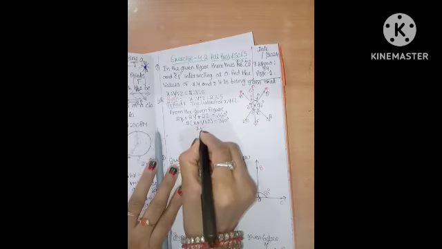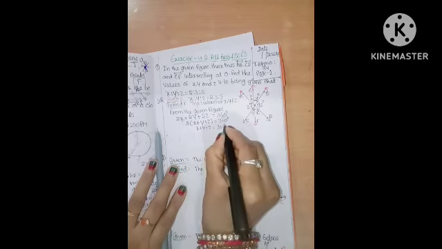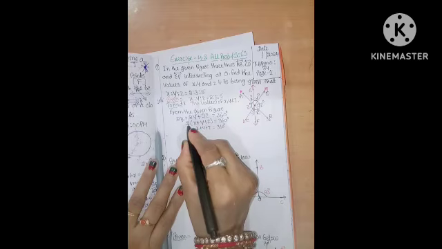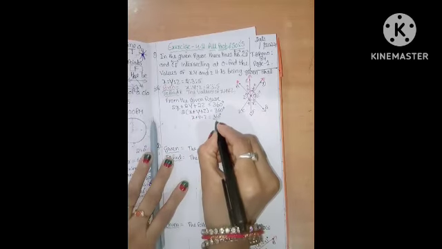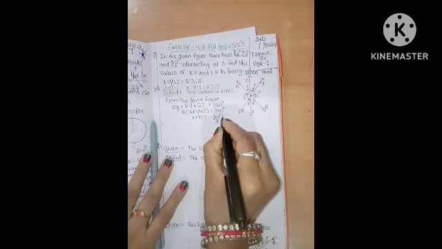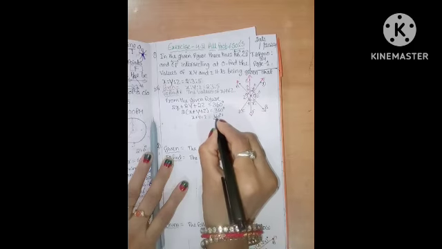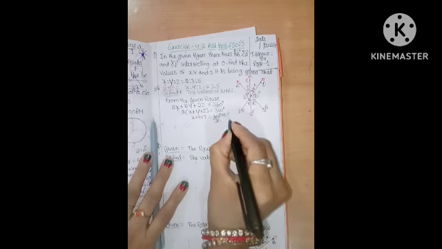So 2(x plus y plus z) equals 360 degrees. Before equal, multiplication by 2, after equal it becomes division by 2. Simplify these two: 360 divided by 2 is 180 degrees.